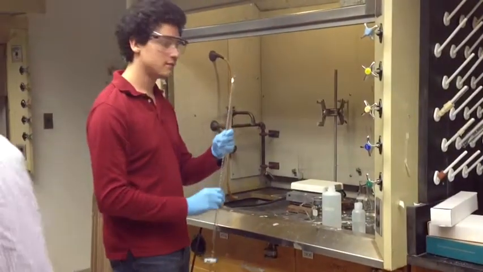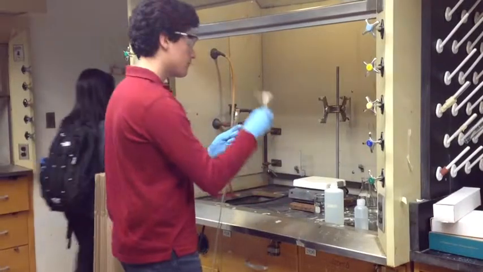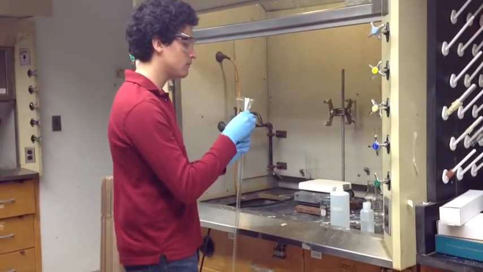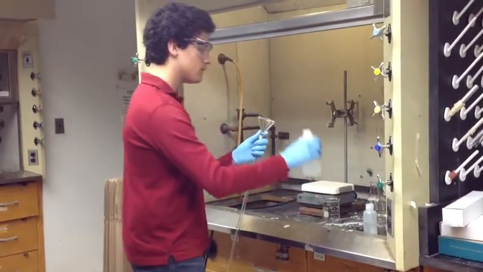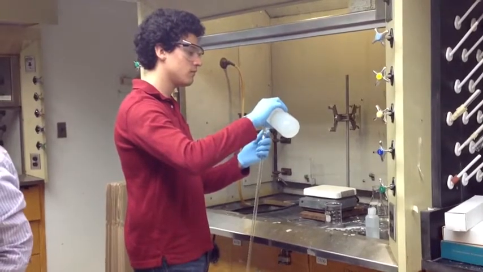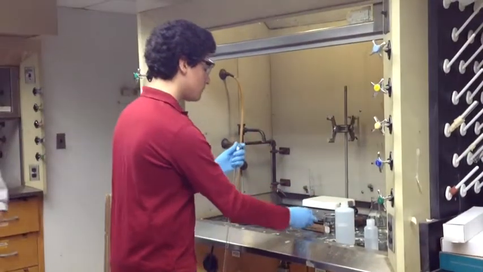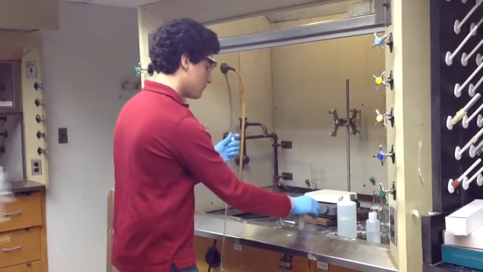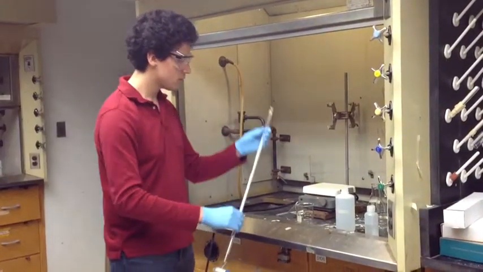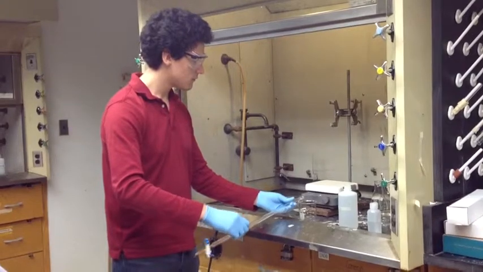We will now clean our burette with the NaOH solution. Place a funnel in the top of the burette and pour some NaOH solution into it. Then pour the NaOH solution into a waste beaker as you twist the burette.